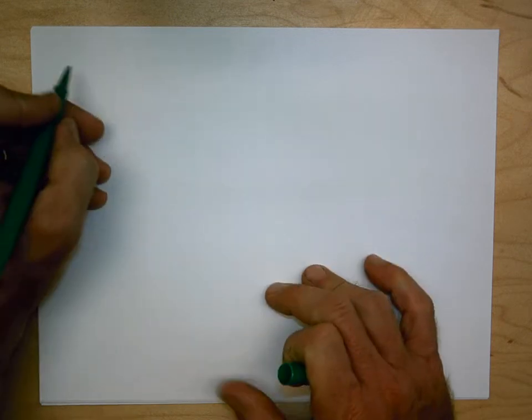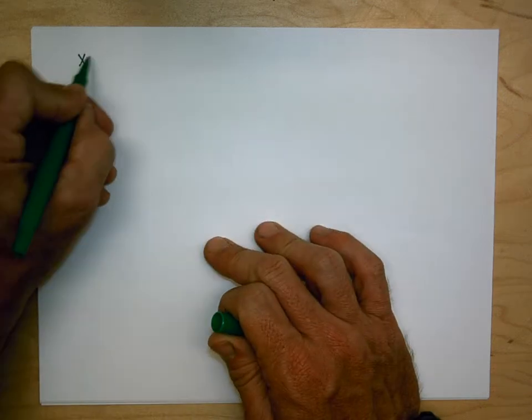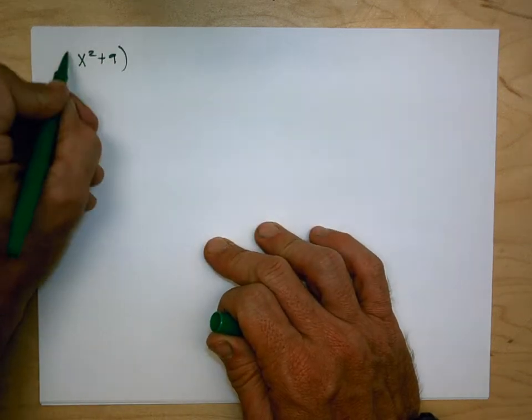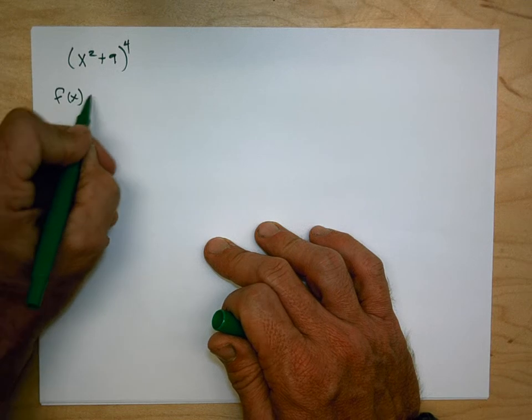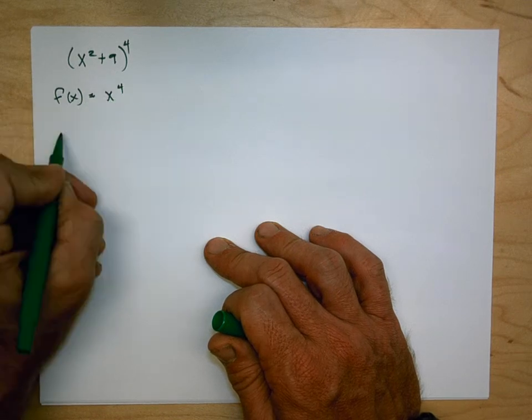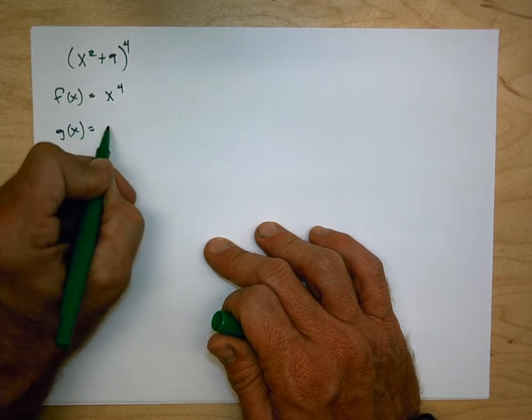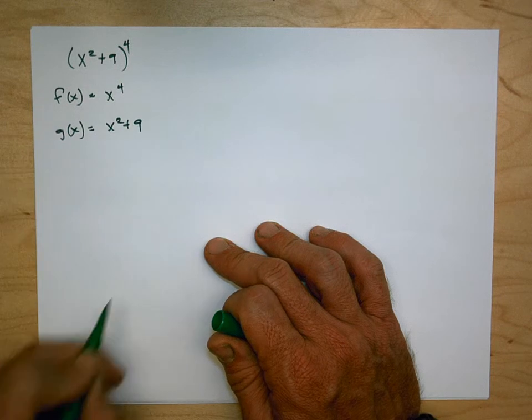Let's look at the other two examples that we looked at at the beginning of this lecture. So we had x squared plus 9 to the fourth. We said that the outside function was x to the fourth, and that the inside function was x squared plus 9.